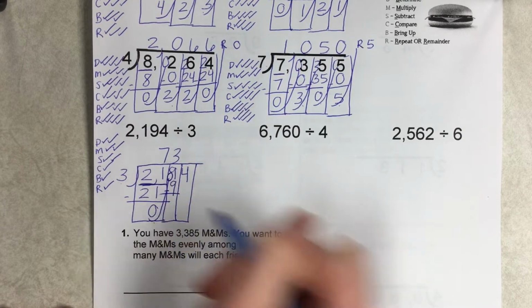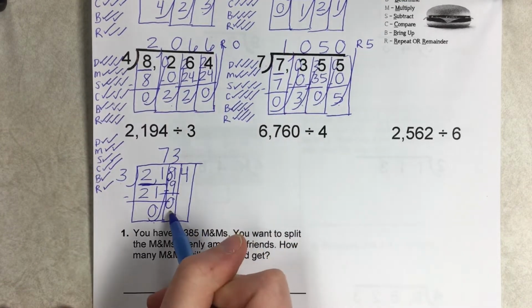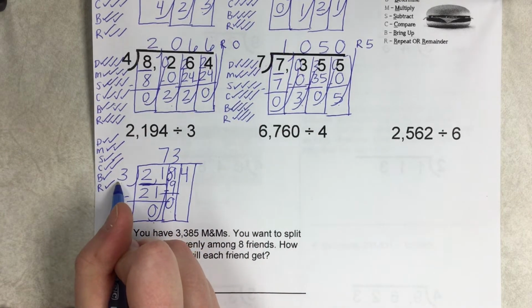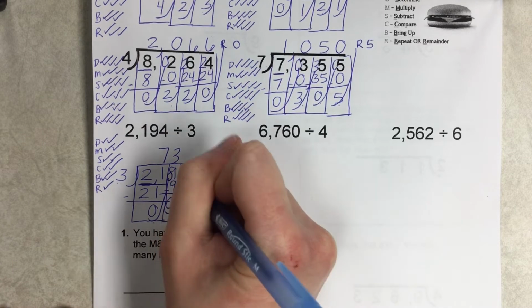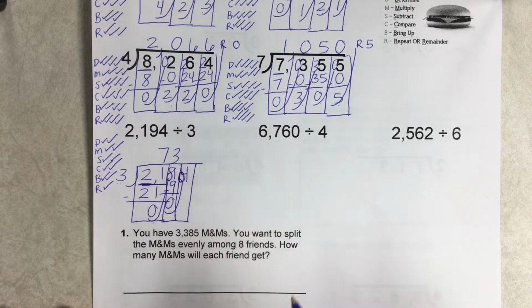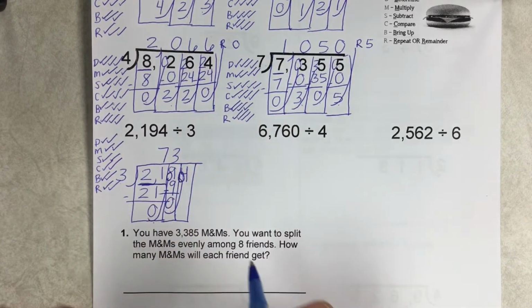Subtract to see how many I have left. I have 0 left again. Compare, 0 Smarties left with 3 kids. I can't pass any more out, so I can bring over the 0, put it in front of the 4. And then I am going to repeat because I have another box.